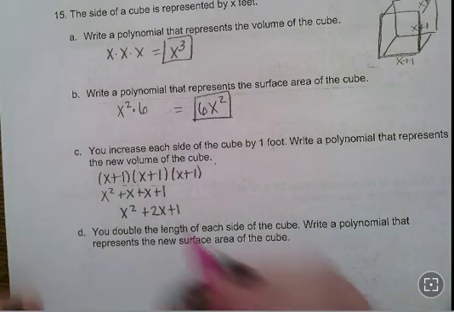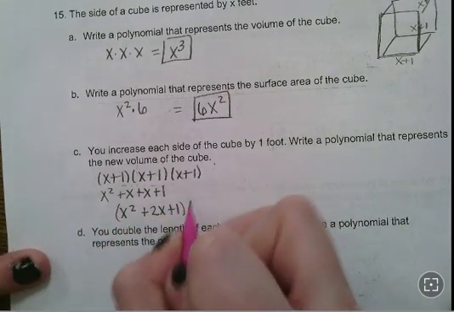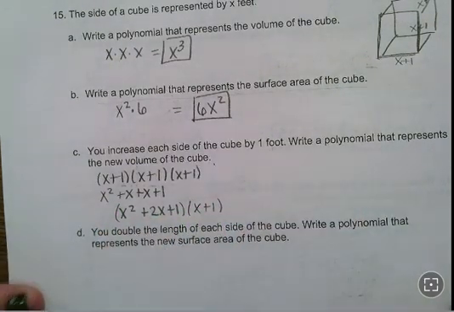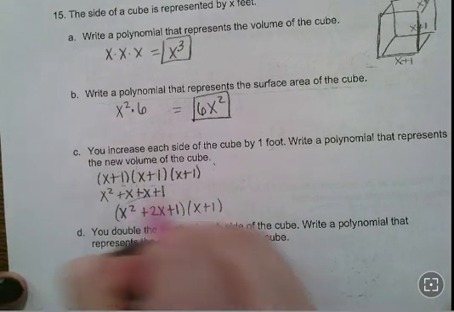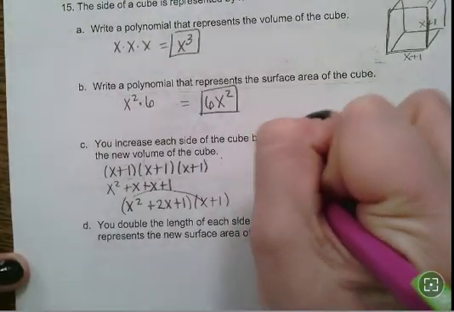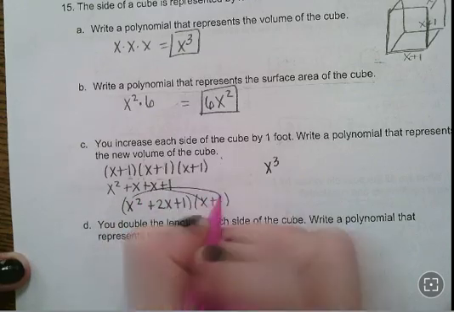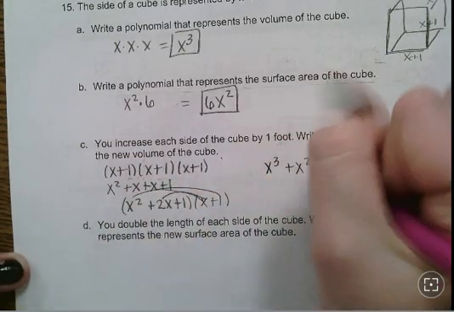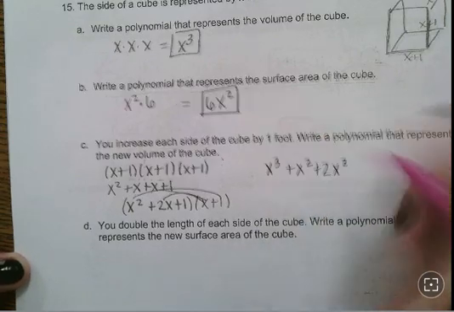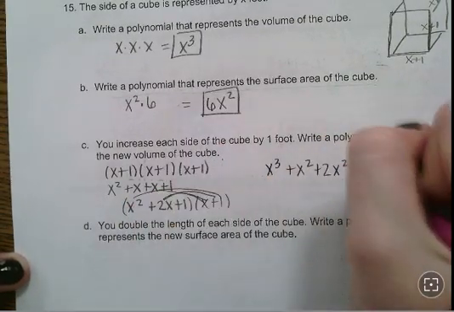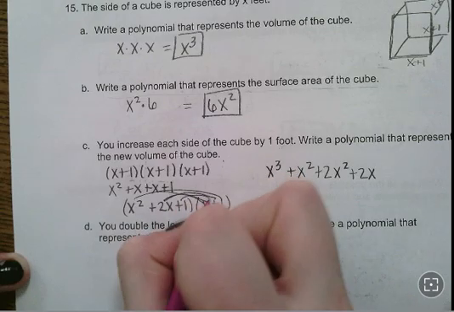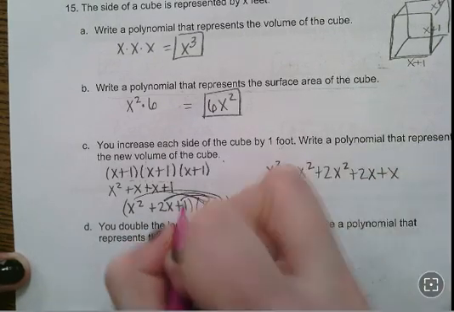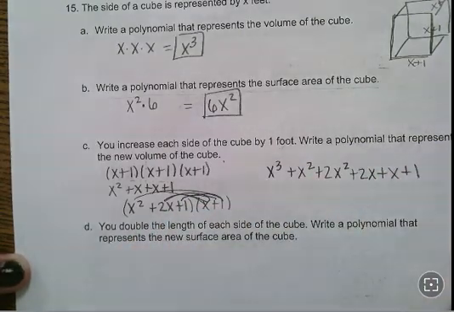But the problem here is that we still have to distribute to that last x plus 1. So then we distribute and we get x cubed plus x squared plus 2x squared plus 2x plus x plus 1.